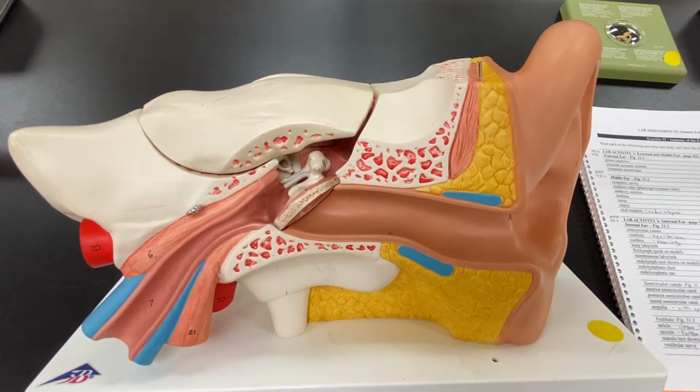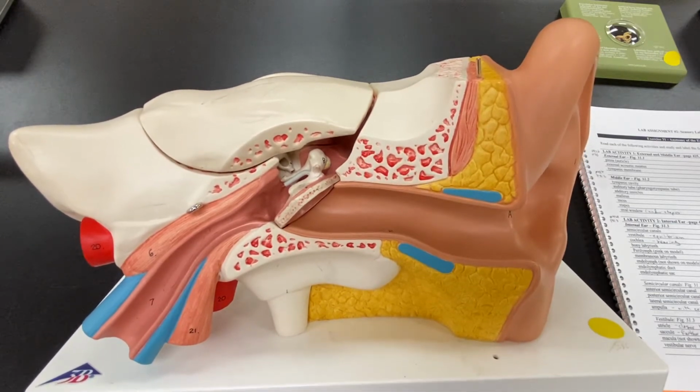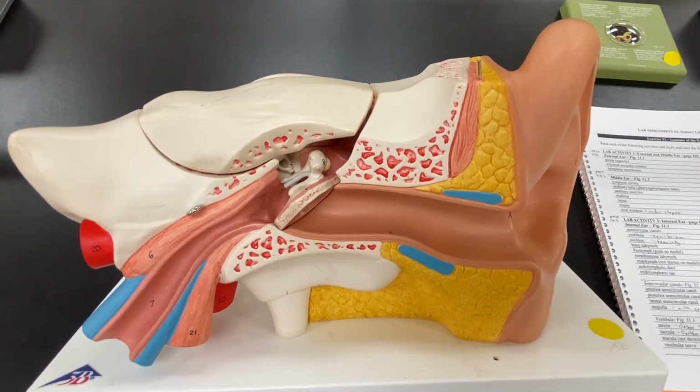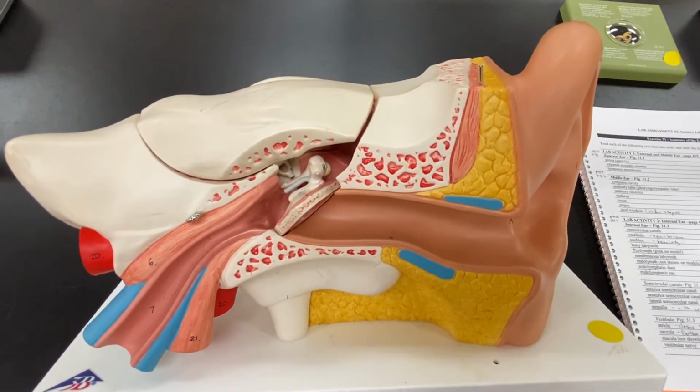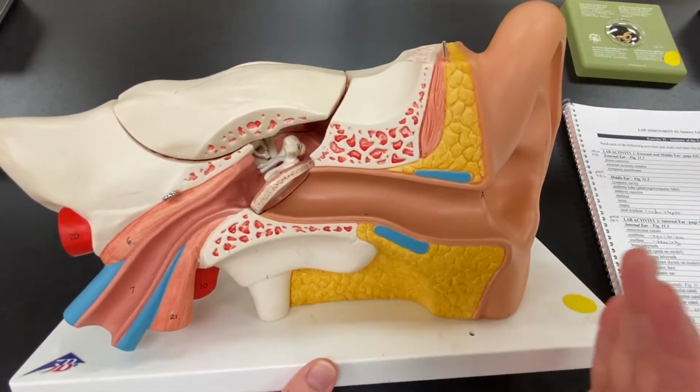This is A&P II Lab 1 Video 3. This is the sensory lab, and we're starting in on the ear and the inner ear structures. So there are three parts of the ear.